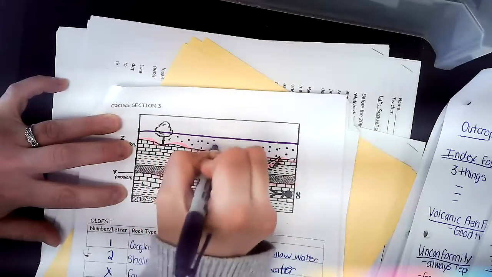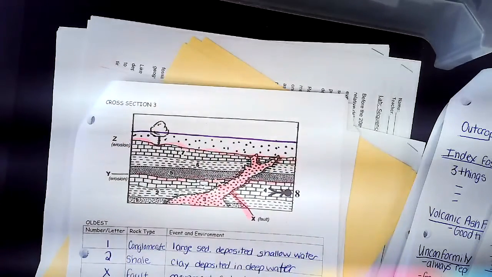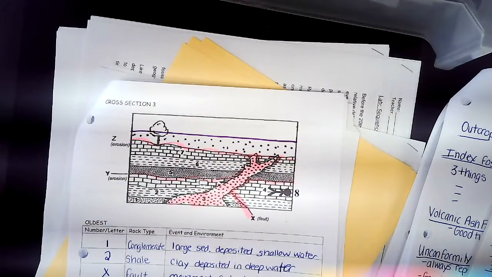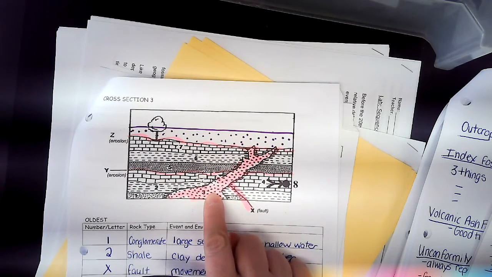Hang on, I don't want anybody to say anything out loud. So I've just added a layer of rocks to the same drawing there. I didn't change anything else. Think to yourself, don't say anything out loud. Is 3 an intrusion or an extrusion now? Think to yourself first and think of a reason why.